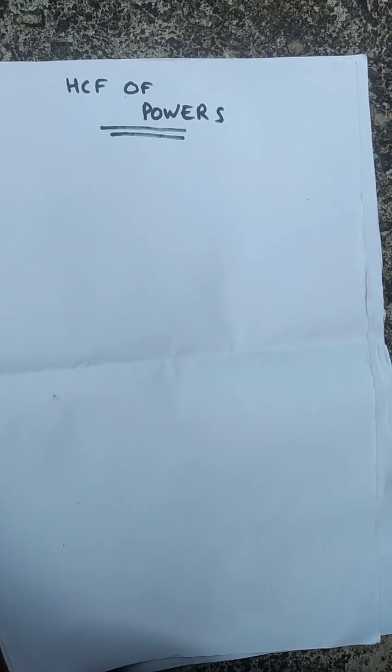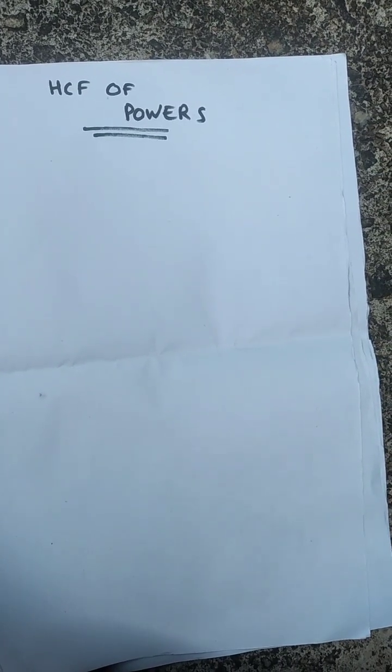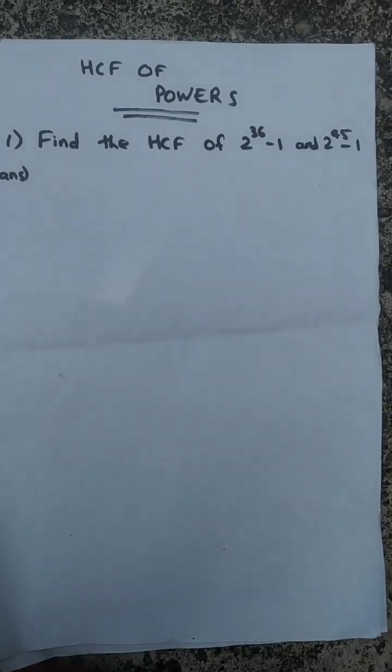Hi everyone. In this video, we are going to learn how to find the HCF of powers. In the previous videos, we have discussed how to find HCF, but in this video, we are going to particularly discuss how we can find the HCF of powers. It is now a trending question in recent SSC, railway and PSC kinds of examinations, finding the HCF of powers rather than numbers. So in this video, we are going to learn that. We can move on to a question.